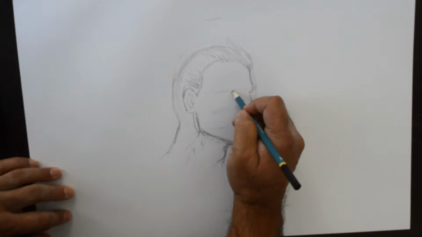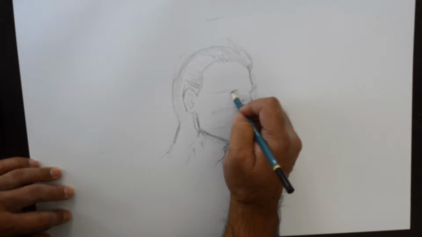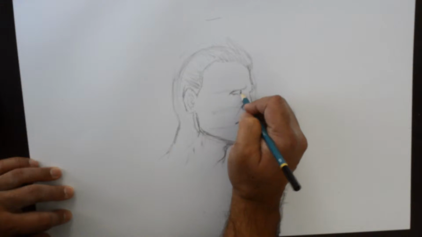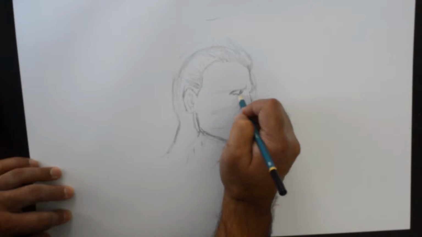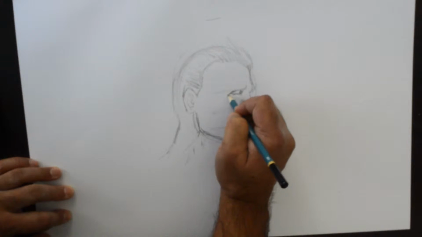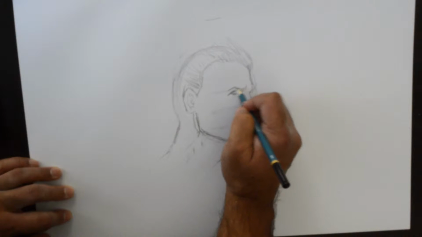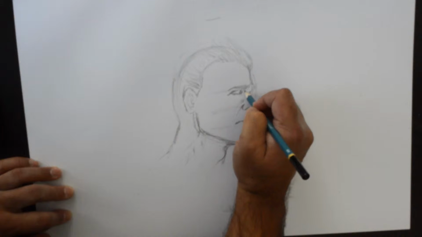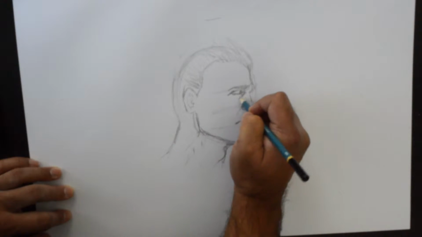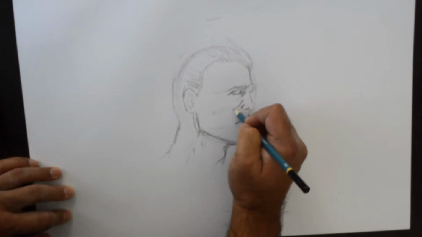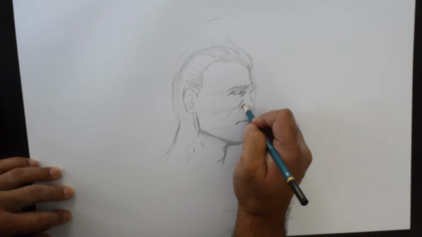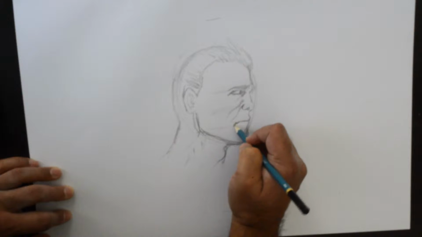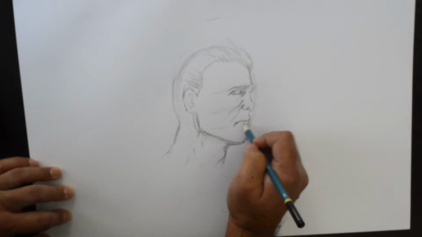Some typical lines to... Alright, and you could give it as many details as you want.